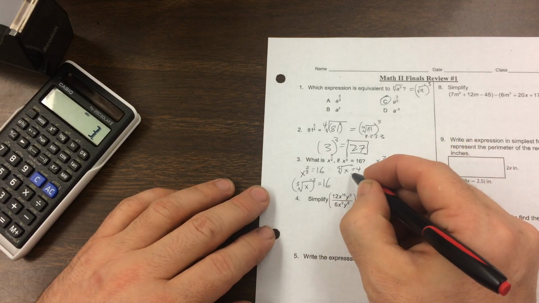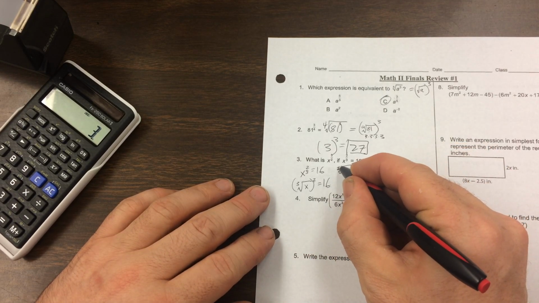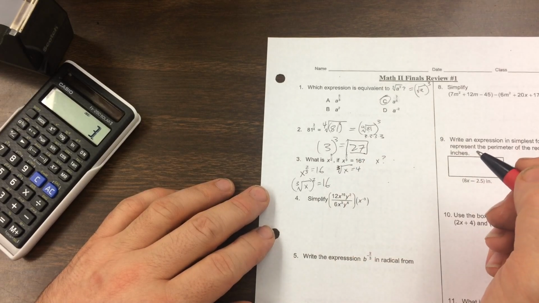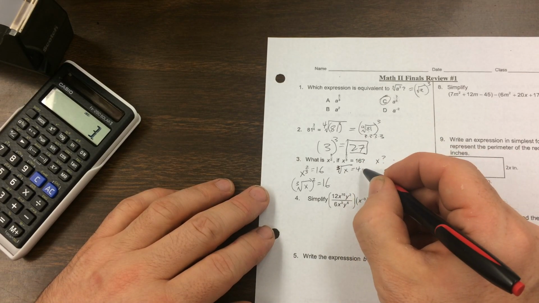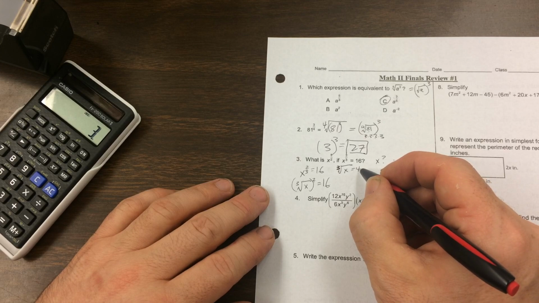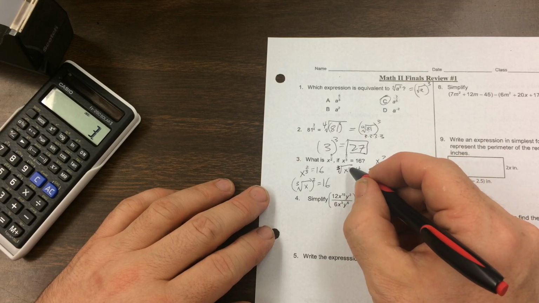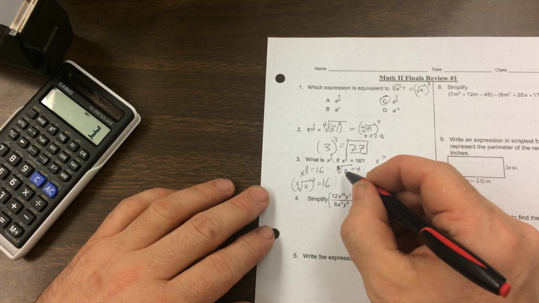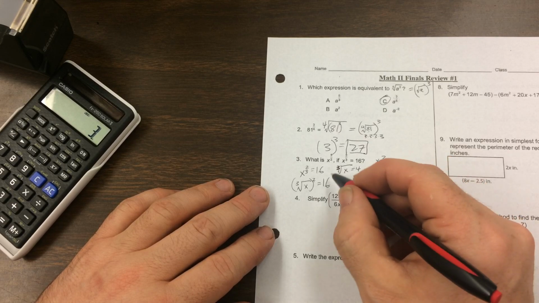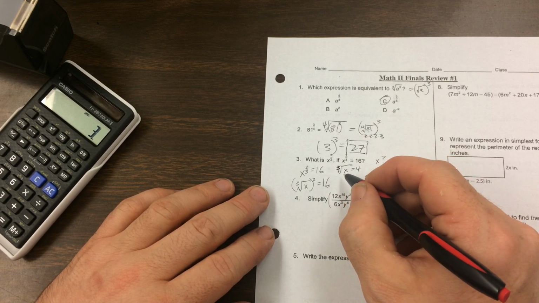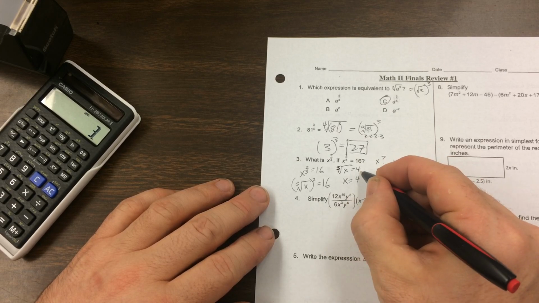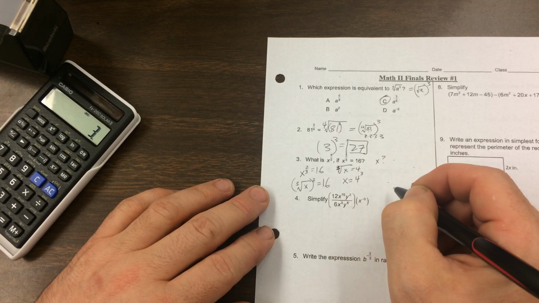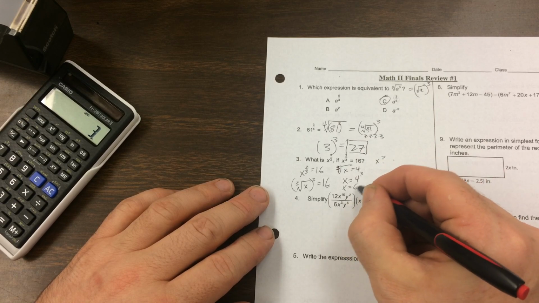So now I need to say the 3rd root of x is 4. What we're saying is there's some number that when I take the 3rd root of it, and basically undo the to the 3rd power, I get 4. So this number is 4 to the 3rd power, which equals 64.